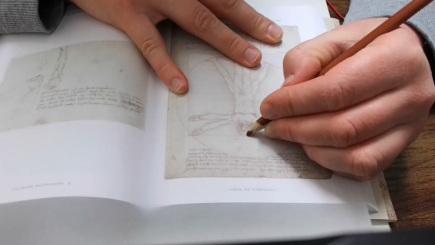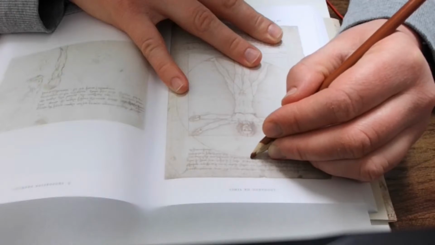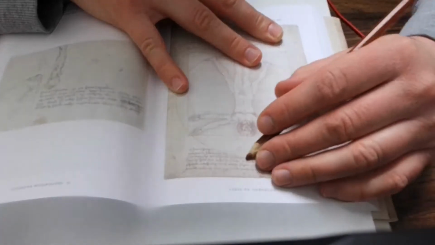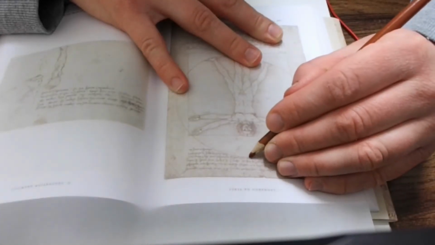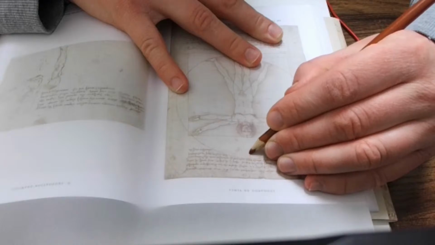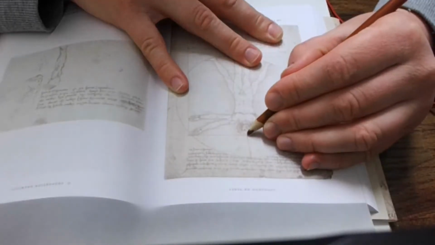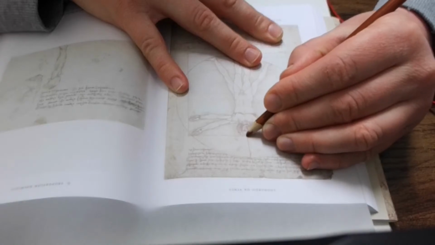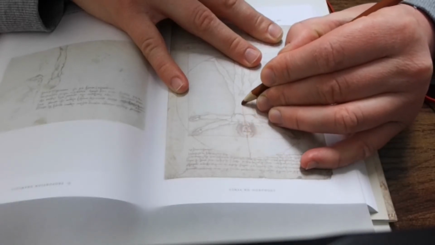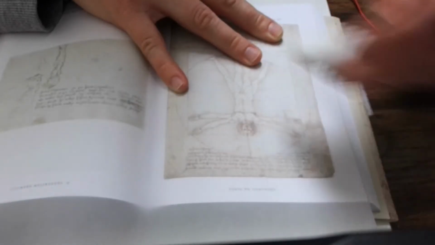It's going to be centered right on the hairline. Interesting. Nope, I'm already off.